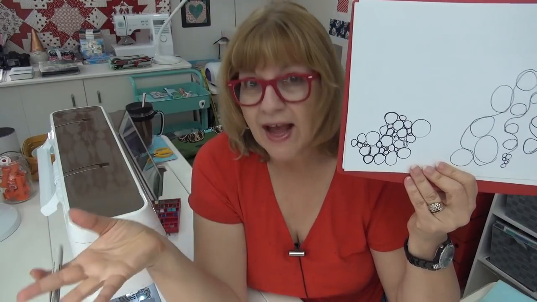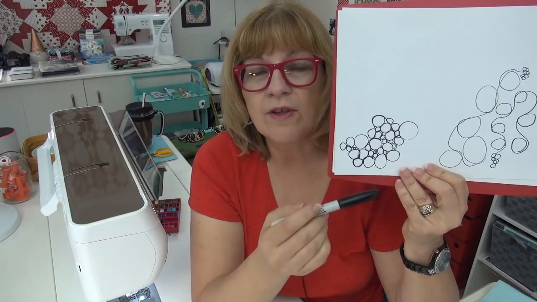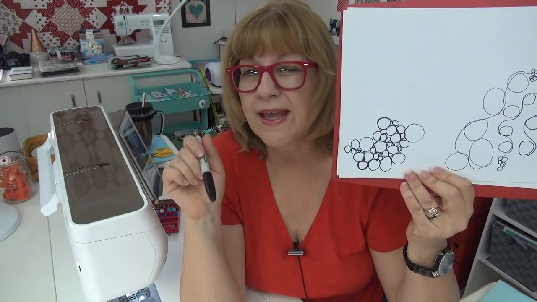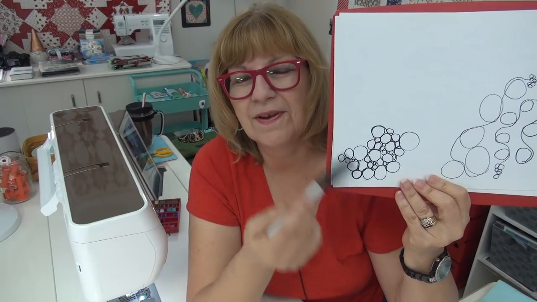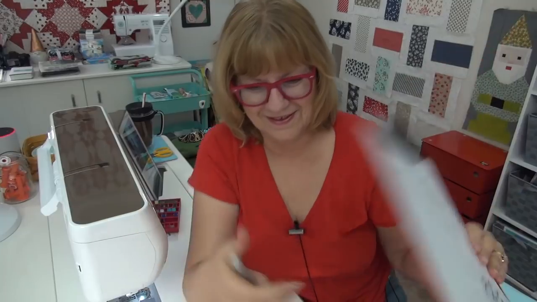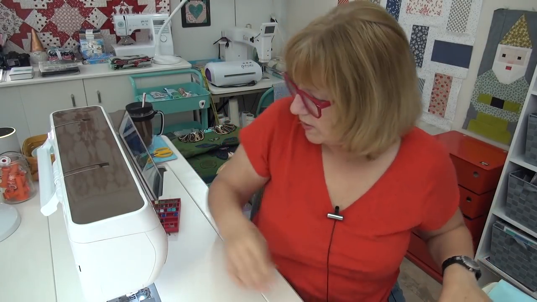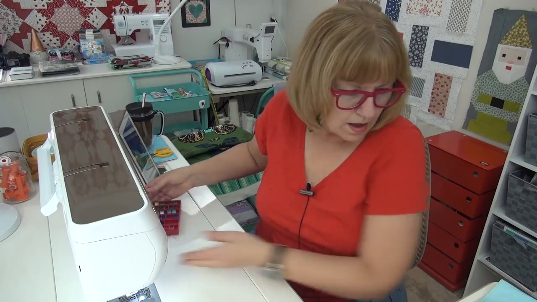So if you decide to make bigger bubbles, it'll fill in faster. But if you love the look of this, just know that you're making a commitment to do a lot of them. So that's the way it works. Let me quilt some.